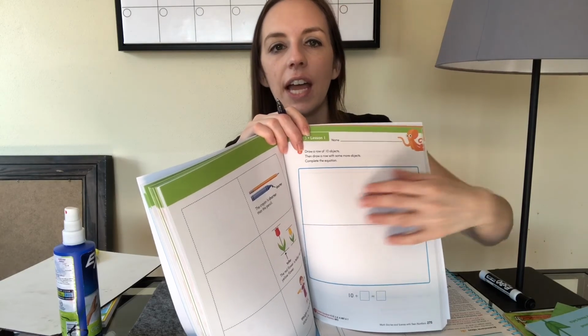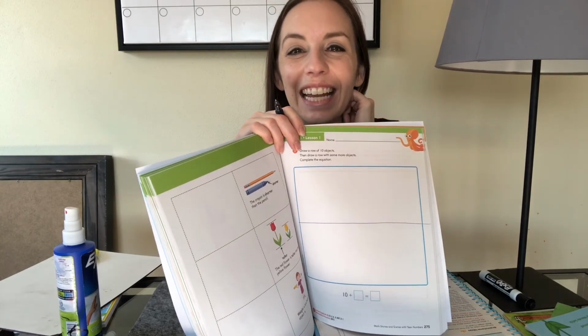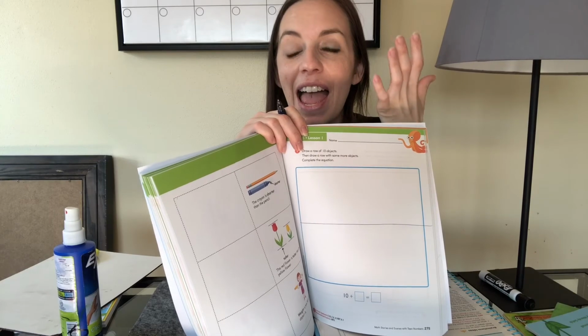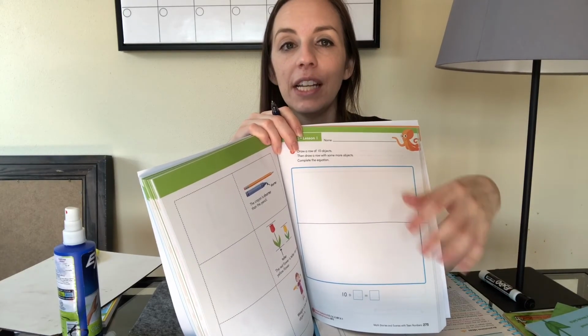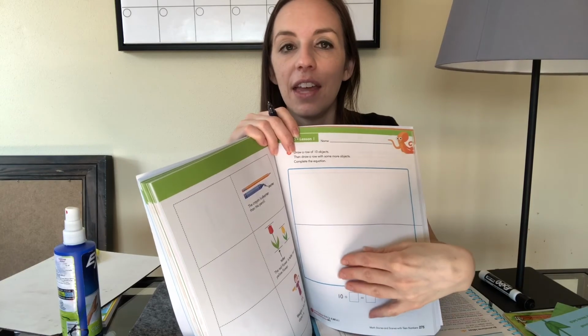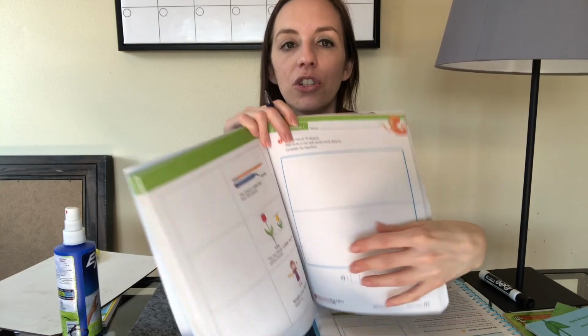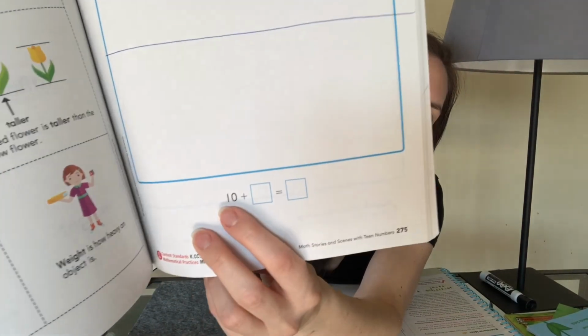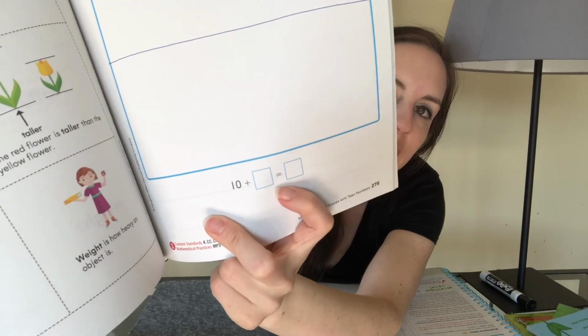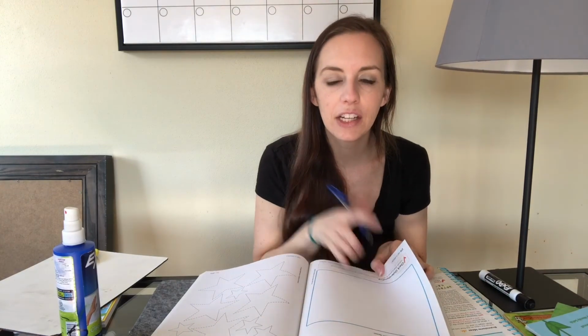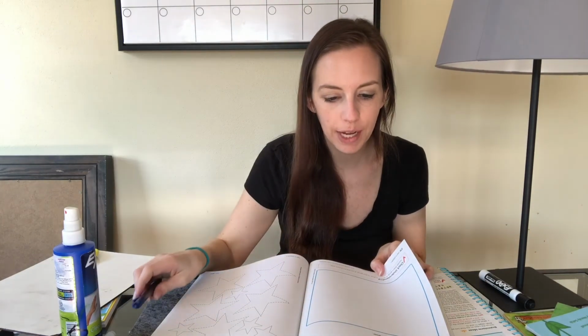So you're going to draw 10 here, and then here's what's exciting. You can choose any teen number you want. So if you want to do 19, you can do a group of 10 and then 9 extra down here. Don't forget at the bottom, you need to write the equation: 10 plus how many extra did you draw equals what teen number, okay? You're going to do 2 of these, one on this page, and turn the page and do another one, okay?